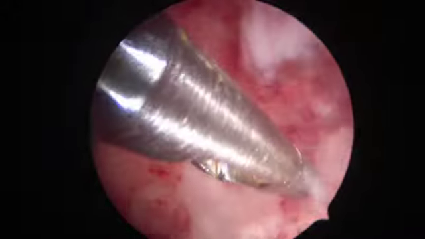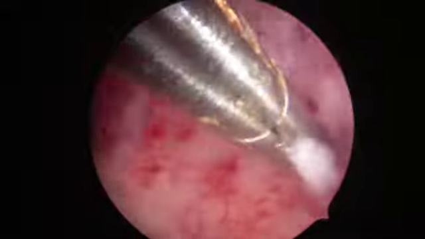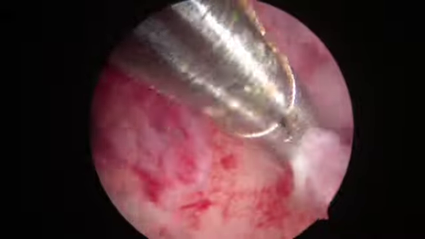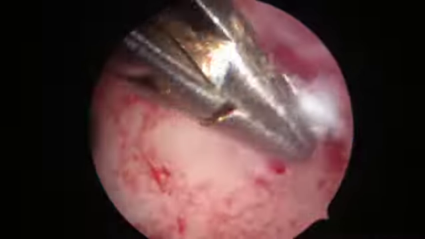You can appreciate that the base is fibrotic and it is taking time in removing. But the importance is, since we are suspecting it to be non-benign, the entire tissue should be removed.